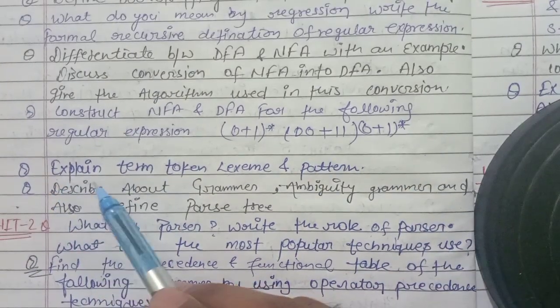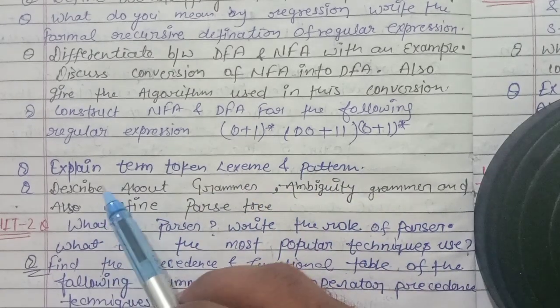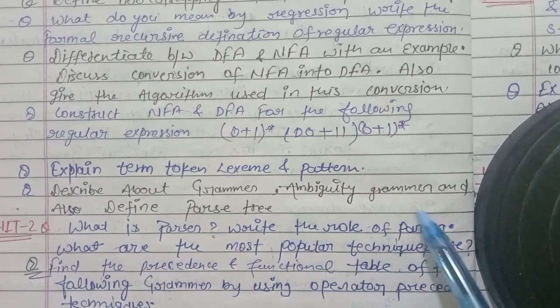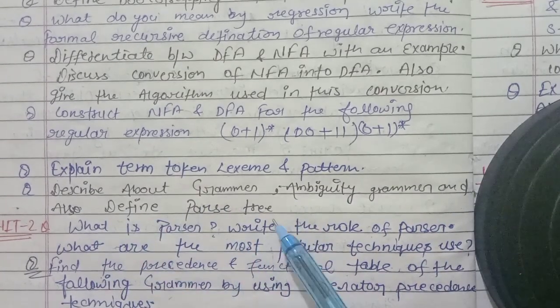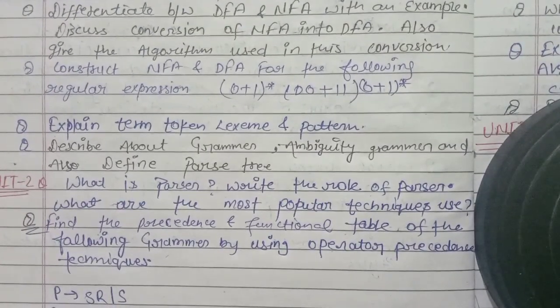And here the next question is: explain the terms token, lexeme and pattern. The last question of unit first: describe grammar, ambiguous grammar, and also define parse tree. And let's start the second unit.